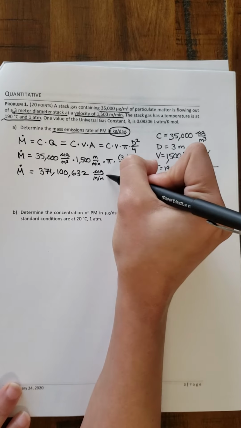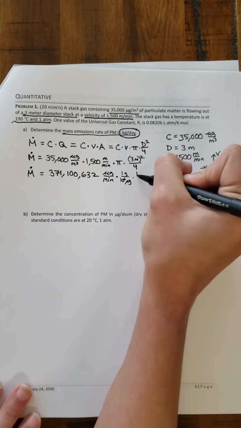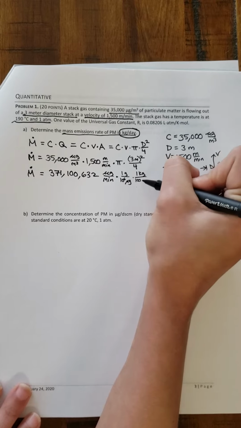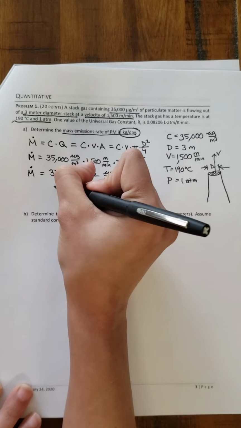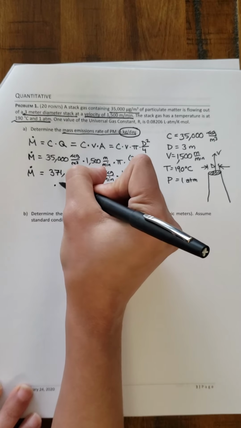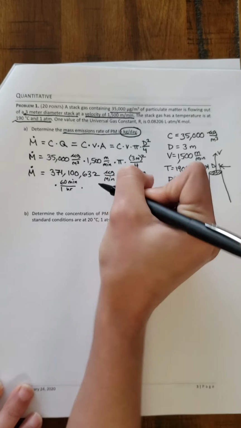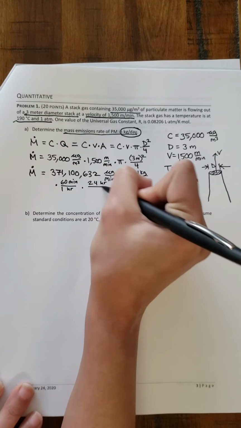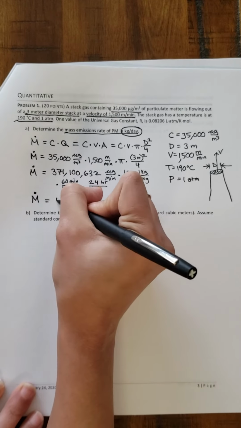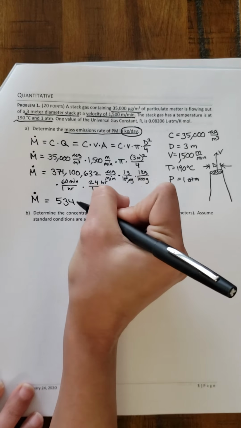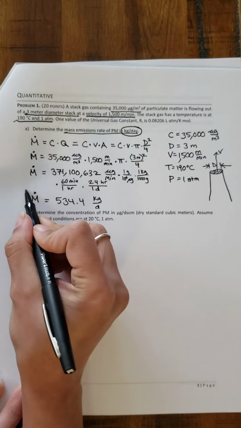And of course, we're trying to get into kilograms per day. So we're going to multiply by 1 gram per 10 to the 6 micrograms and 1 kilogram per 1,000 grams. And then we're going to multiply also, on the second row here, by 60 minutes per hour by 24 hours per 1 day. And if we do all of those conversions, we should end up with a mass rate of 534.4 kilograms per day as our answer for part A.